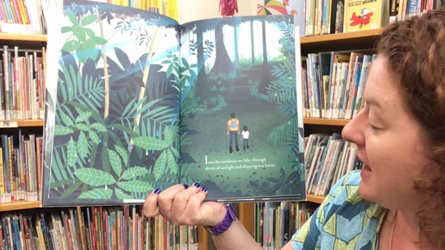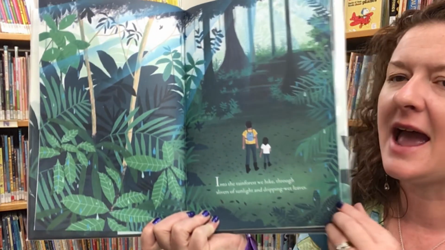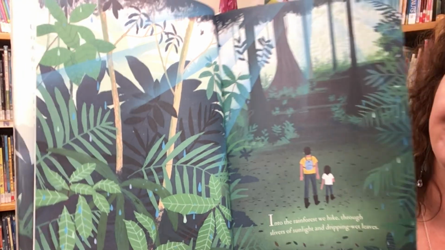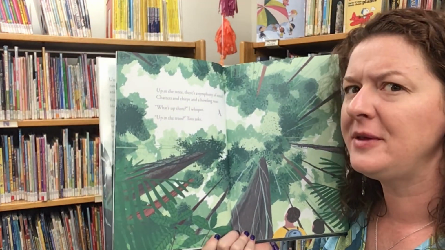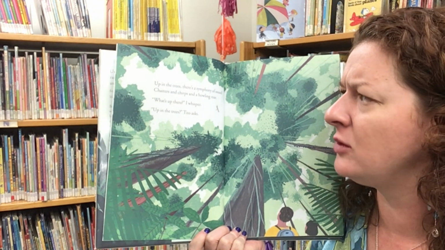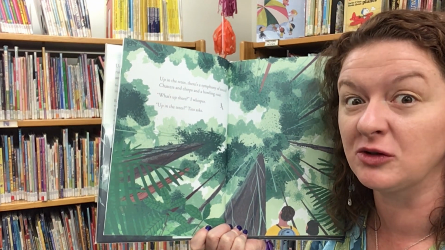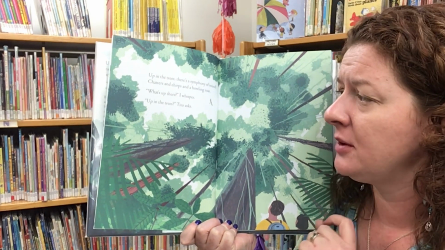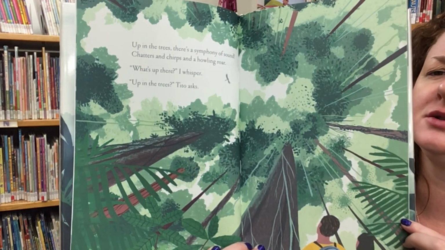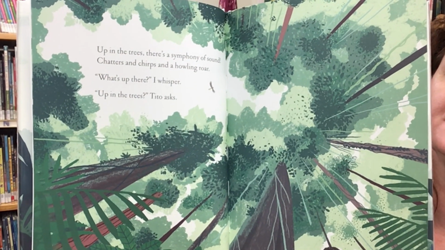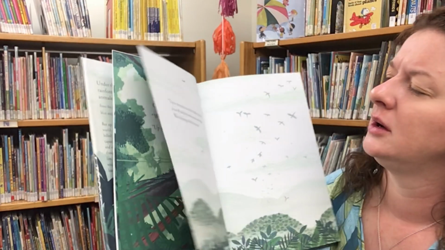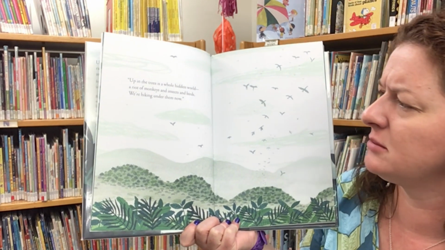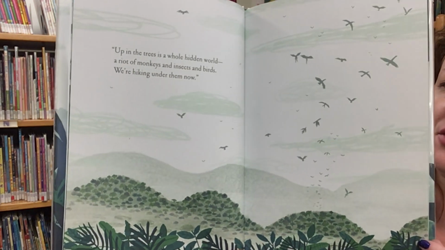Into the rainforest we hike through slivers of sunlight and dripping wet leaves. Up in the trees, there's a symphony of sound, chatters and chirps, and a howling roar. What's up there? I whisper. Up in the trees? Tito asks. Well, up in the trees is a whole hidden world, a riot of monkeys and insects and birds. We're hiking under them now.